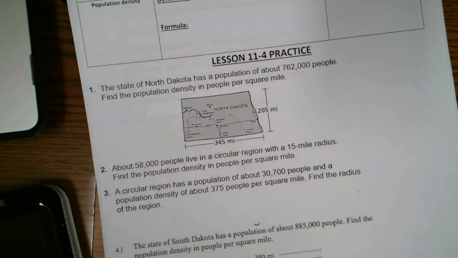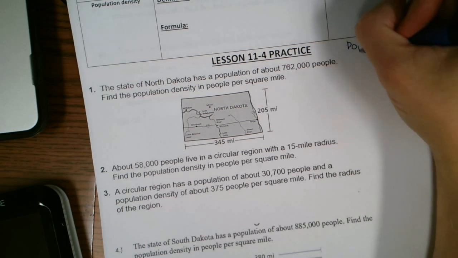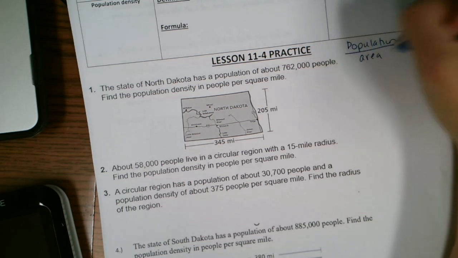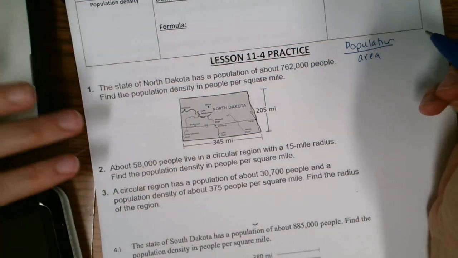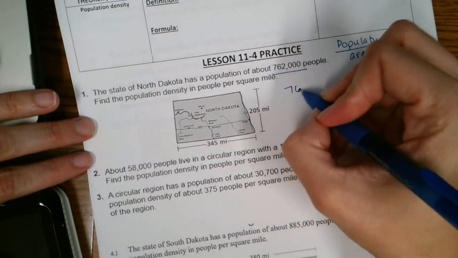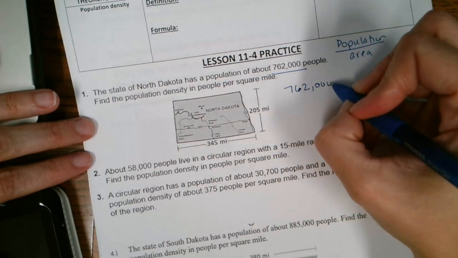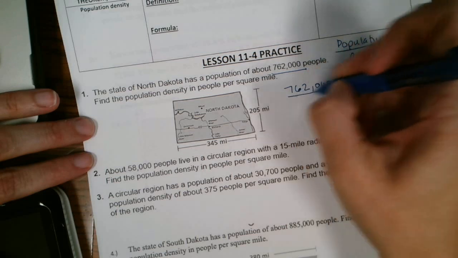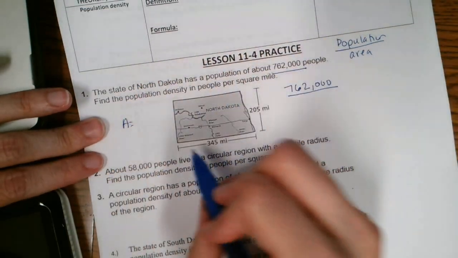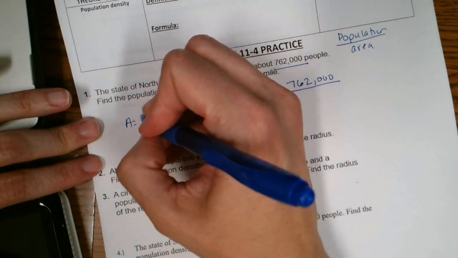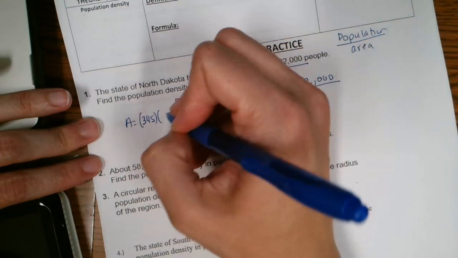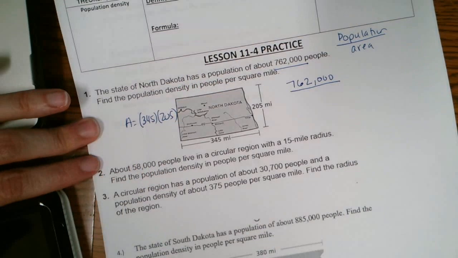Alright, so for population density, we're putting the population over the area. So it says North Dakota has a population of about 762,000 people. I need to figure out the area. The area, this is close to a rectangle. A rectangle is going to be base times height. So 345 times 205.